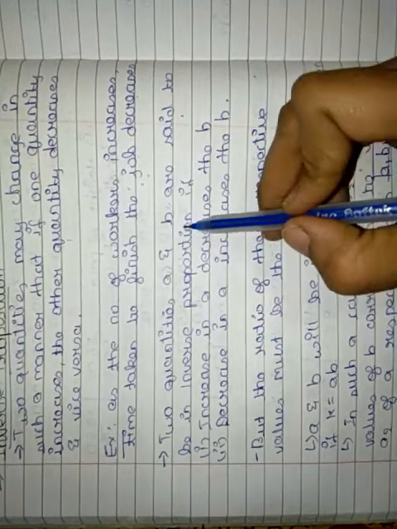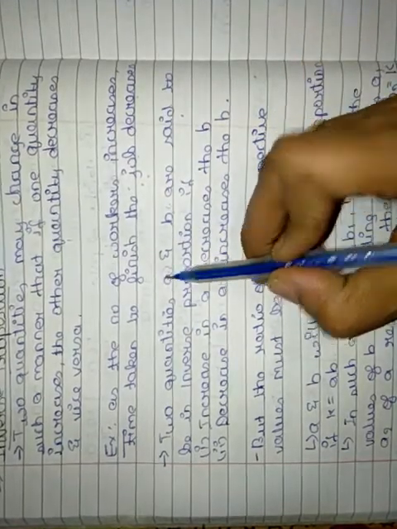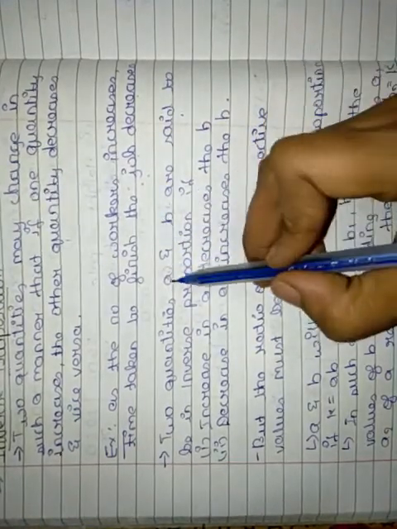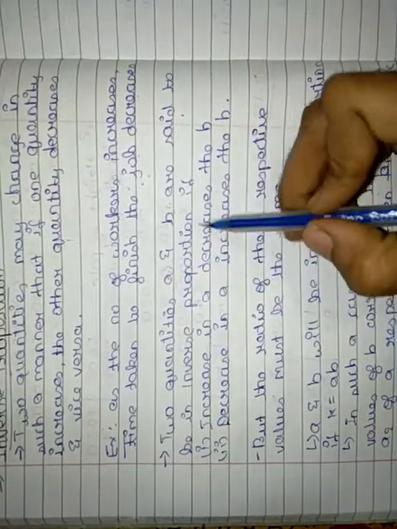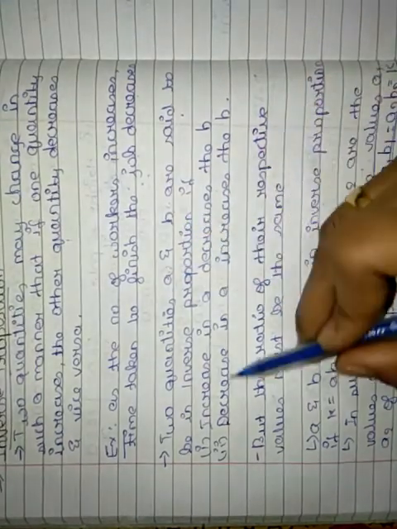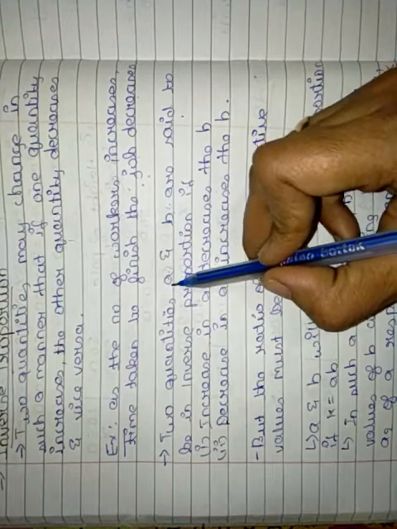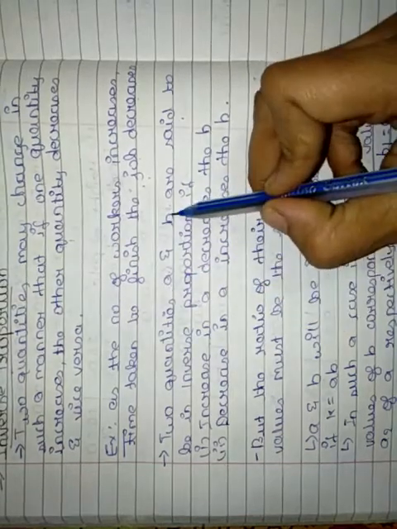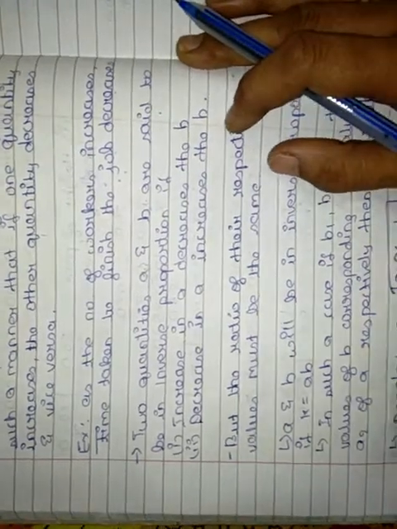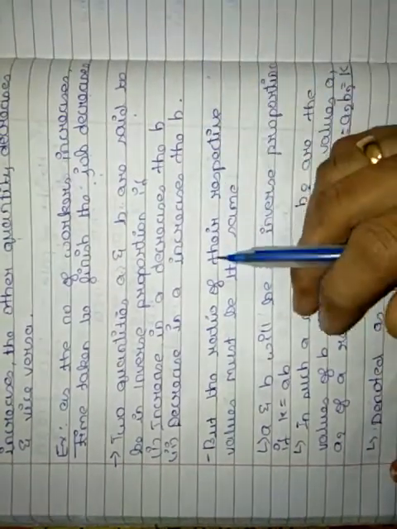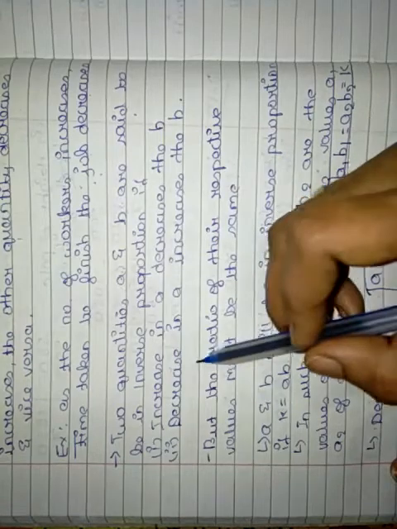But in indirect proportion, if one quantity is increasing, the other will decrease. So if A is increasing, then B will decrease, and if there is a decrease in A, there will be an increase in B. So this is nothing but indirect proportion, or you can say inverse proportion.